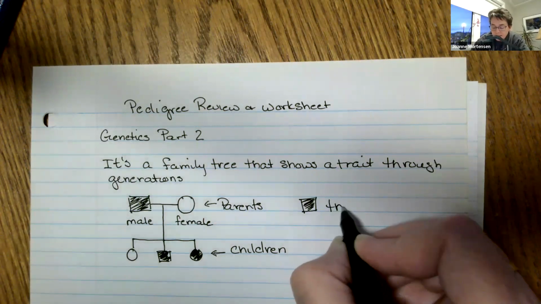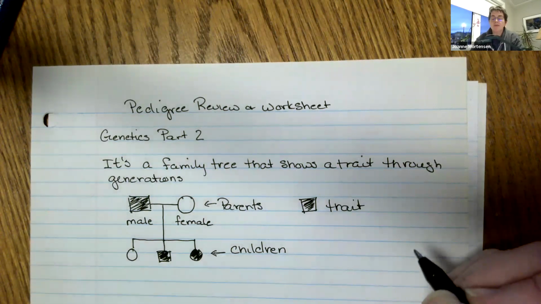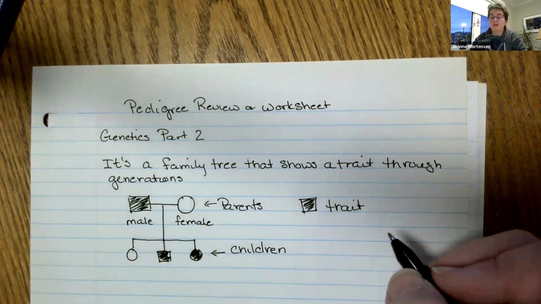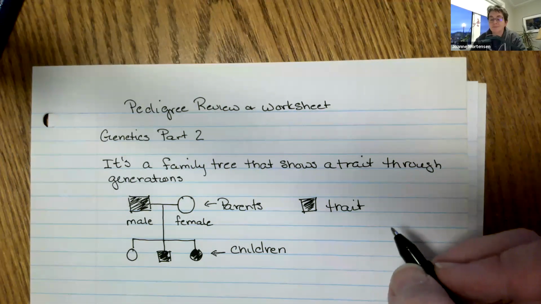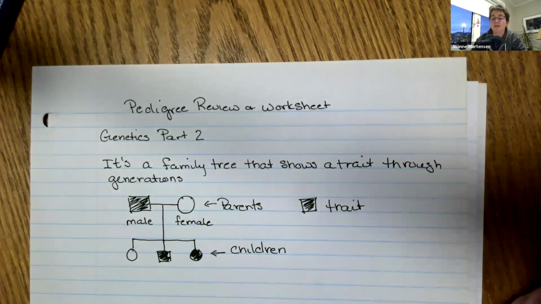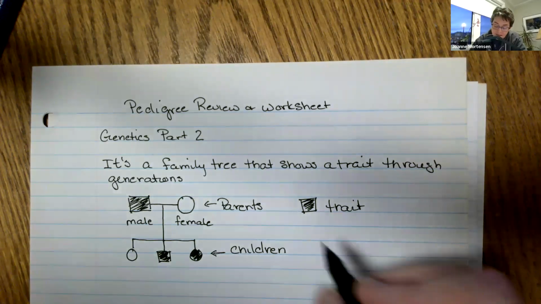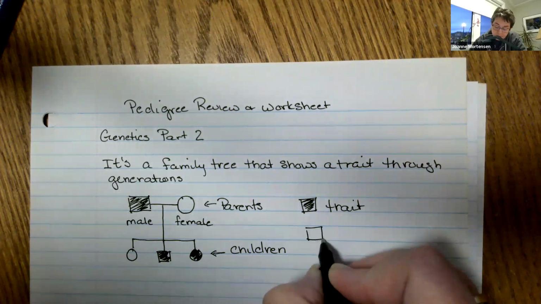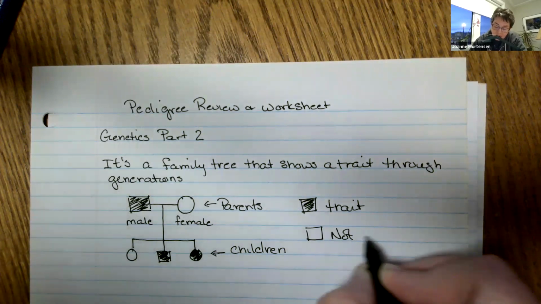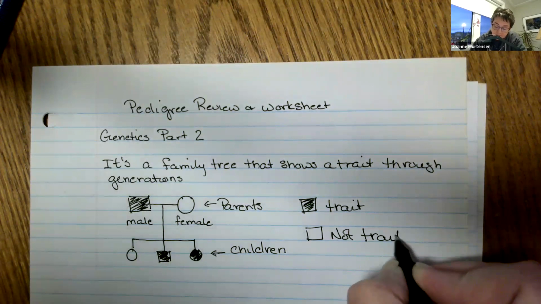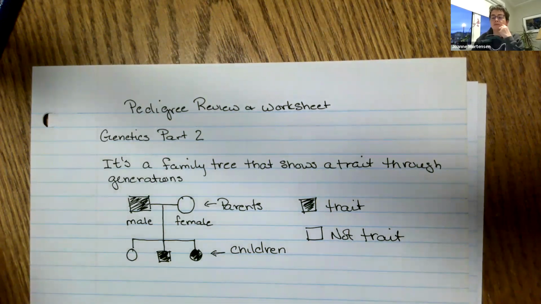And this would say trait. So maybe it's brown hair or blue eyes or Huntington's disease or lactose intolerance. I don't know. Trait. Not trait. I tend to use normal, and I probably shouldn't be.